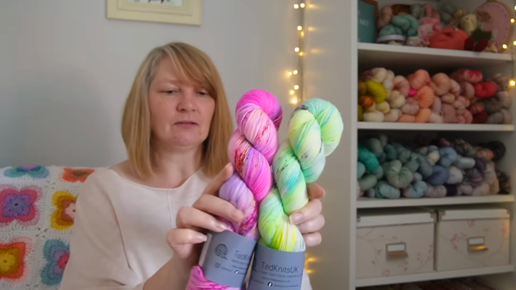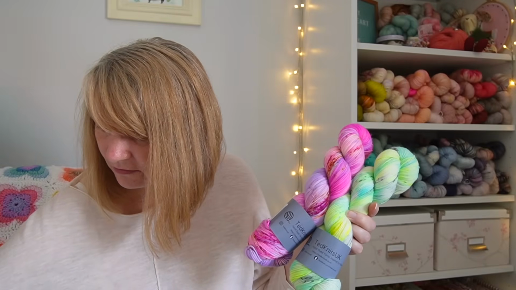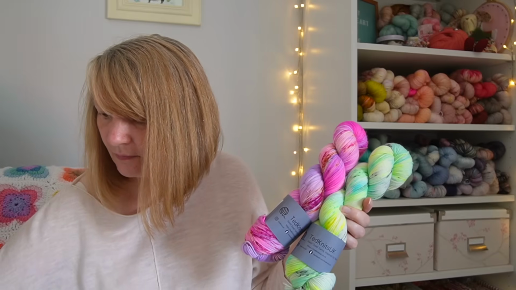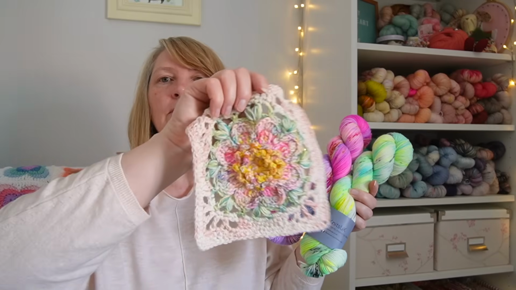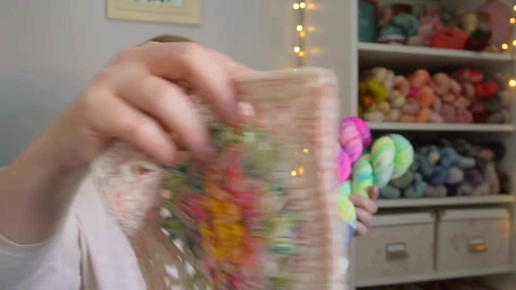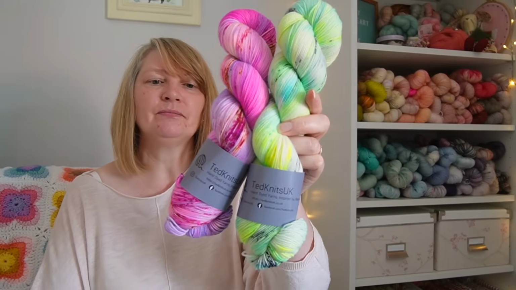I've gone a bit brighter with these ones. I think what inspired me to go for these is how much I enjoyed how this one looked. I've got some quite neon-y bits in there, and I really like that. So I thought, yeah, I'll have something a bit brighter as well.